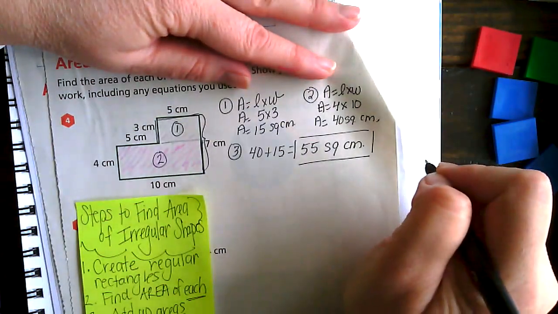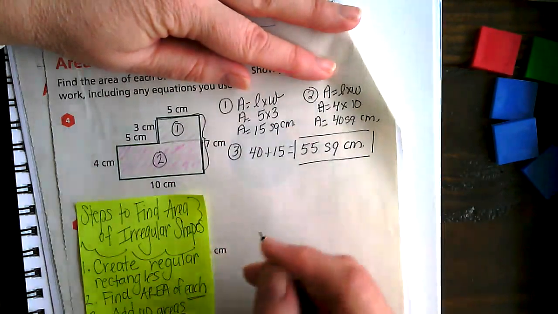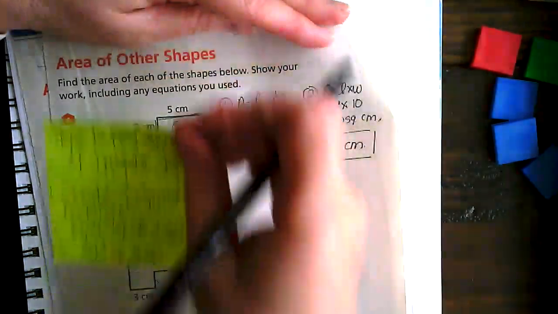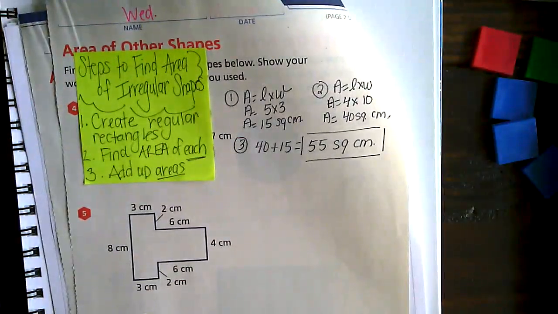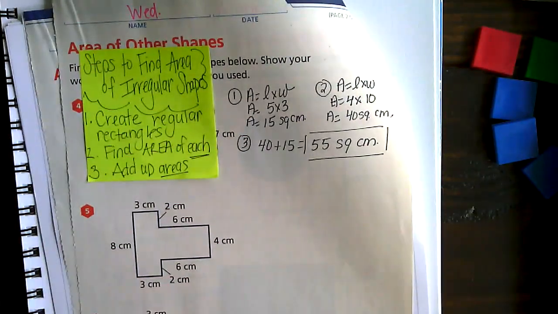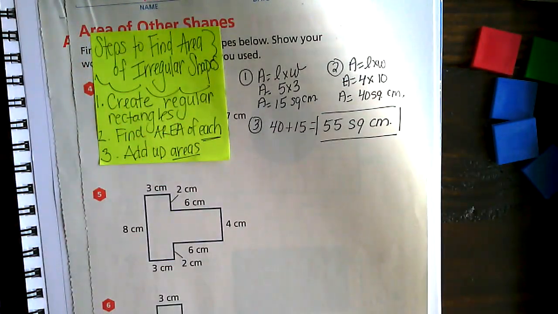If you want to give yourself a challenge and do the next 2 on your own, go ahead and hit play to check your work. Otherwise, stick with me. All right, let's keep those tips handy. Let's look at the second one. Our first tip is to create regular rectangles. So let's go ahead and do that.